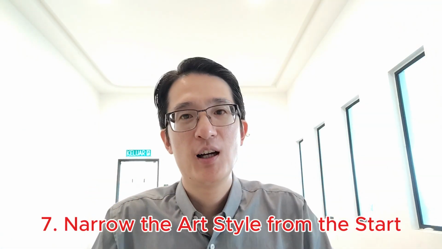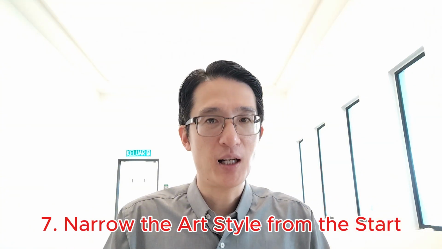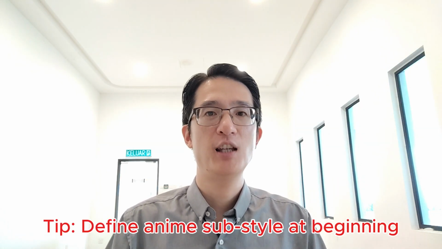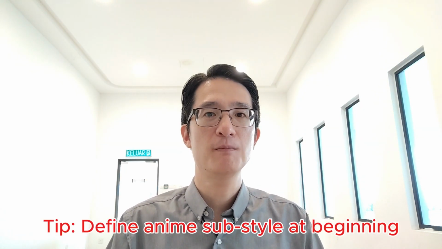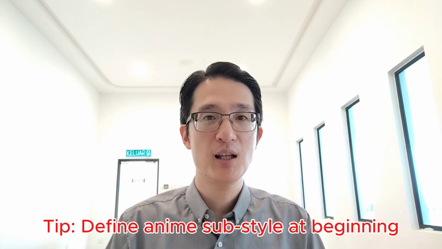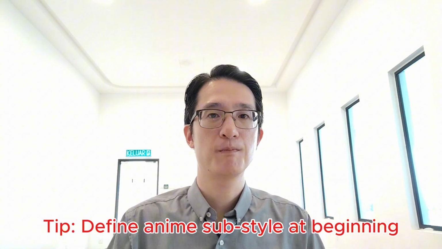Number 7, narrow the art style from the start. The prompt, anime style suitable for 3 to 5 years old, was too vague. The AI varied the style across the images, especially with multiple characters. Next time, I would define a specific anime substyle during character profile development and illustration generation.